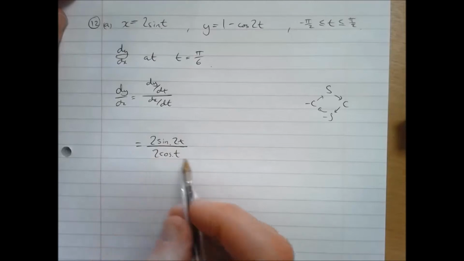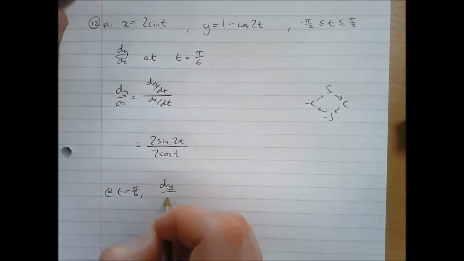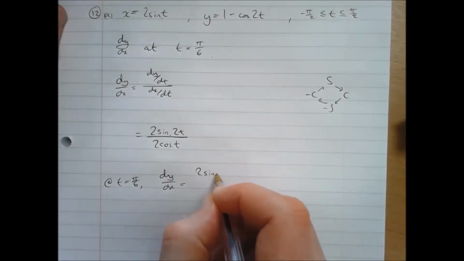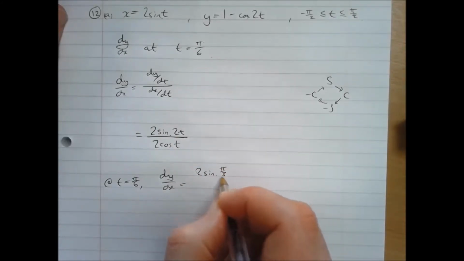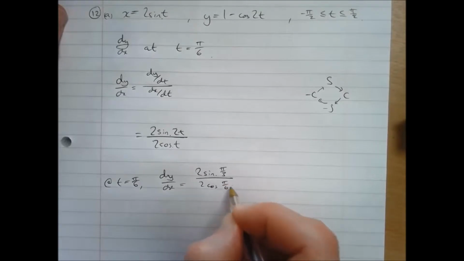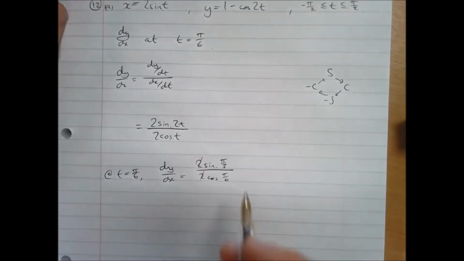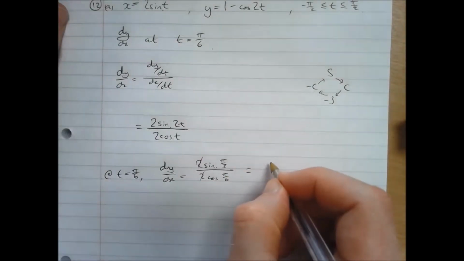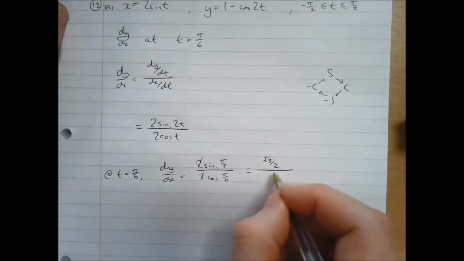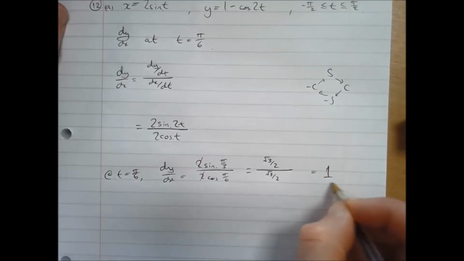Now, at t equals pi over 6 then, what are we getting there? We're getting 2 sine of 2 lots of pi over 6, well that's pi over 3, over 2 cos t, which is pi over 6. Clearly the 2's cancel, and then sine of pi over 3. Now sine of pi over 3 is root 3 over 2, and you can do that on your calculator if you need. Cos of pi over 6 is also root 3 over 2, so you've got root 3 over 2 divided by root 3 over 2, which is just going to be 1.